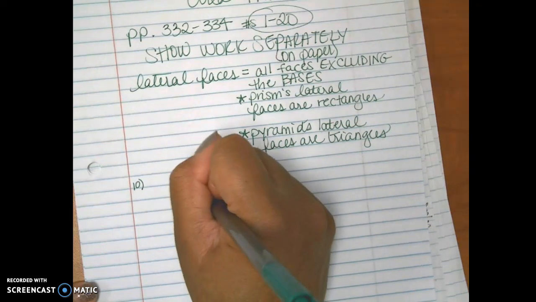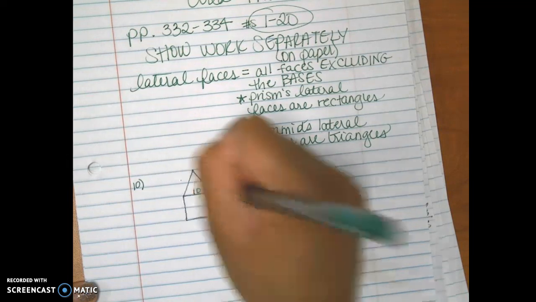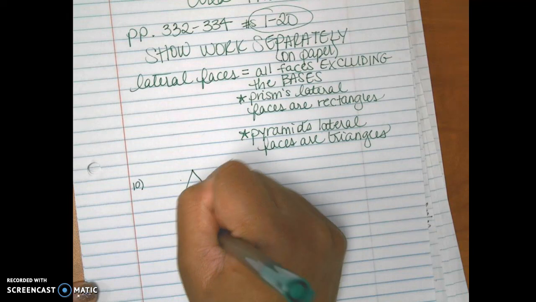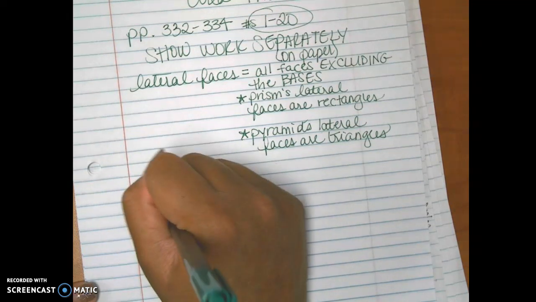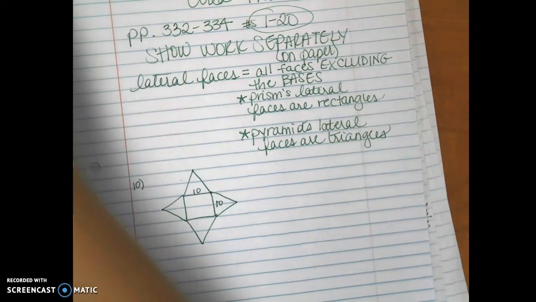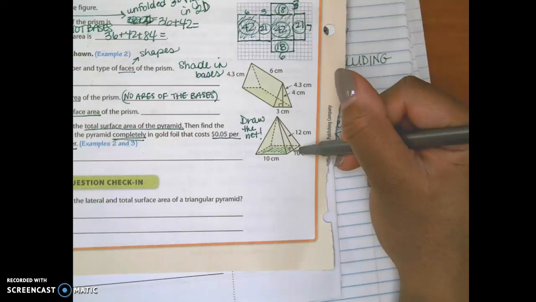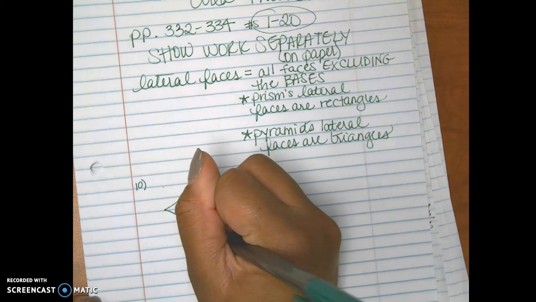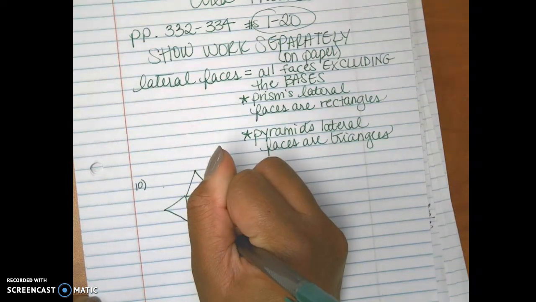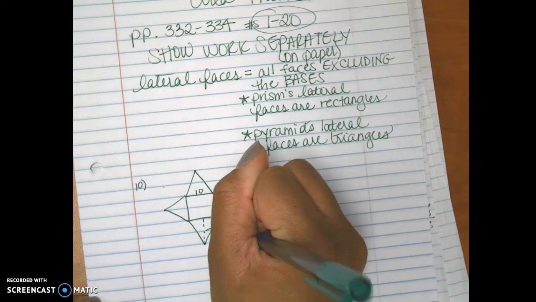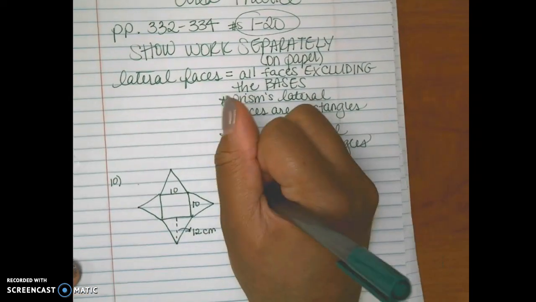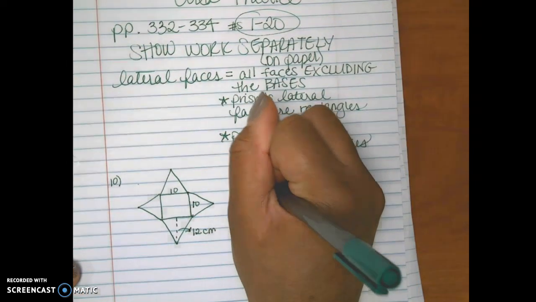Ten by 10, triangle, triangle, triangle, and triangle. The height of those triangles is 12 centimeters. Now I need to find my lateral area to get me to my surface area.